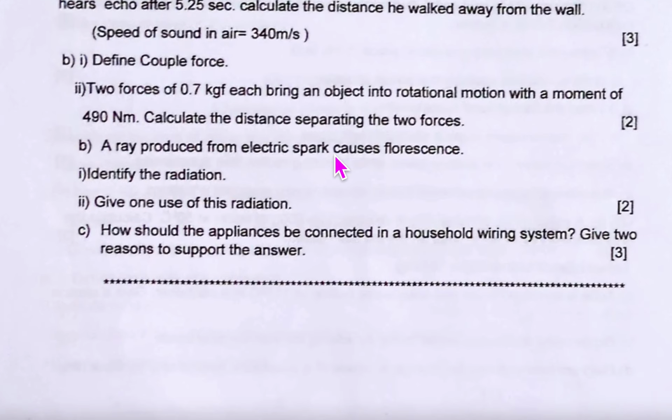The ray produced from electric spark causes fluorescence. Now, which radiation is produced by electric spark? Is it X-ray? It is ultraviolet. Come on, turn the pages quickly. Give one use of the radiation. How should the appliance be connected in the household wiring system? In parallel. Give two reasons why they should be in parallel.